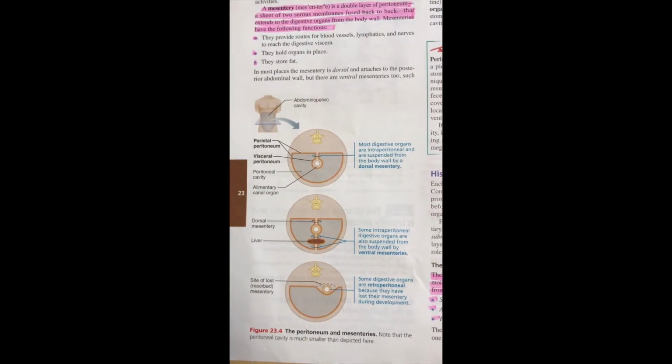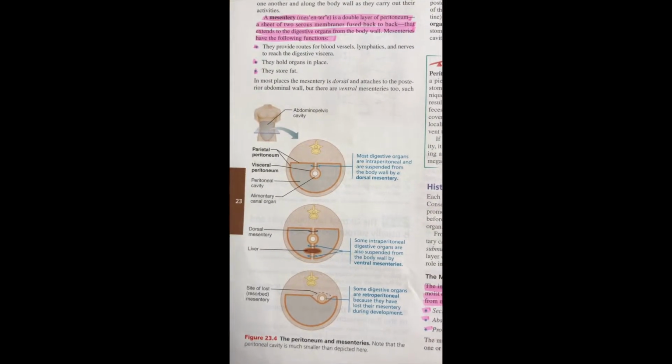Intraperitoneal is inside the abdominal cavity. Retroperitoneal is behind the abdominal cavity. It includes the small intestine, large intestine, pancreas, and peritonitis is the inflammation of the peritoneum.